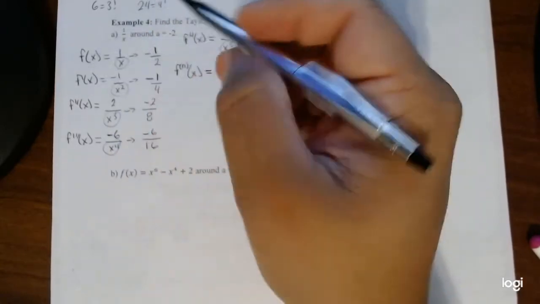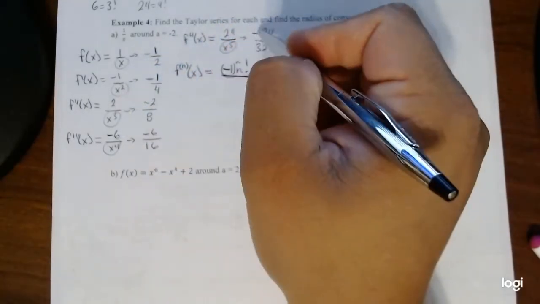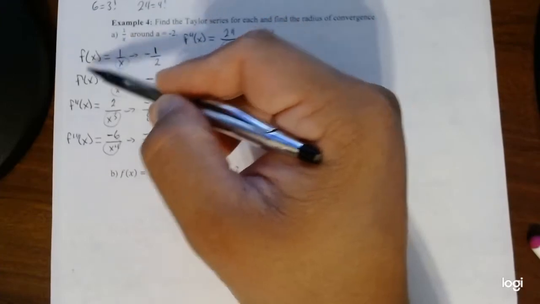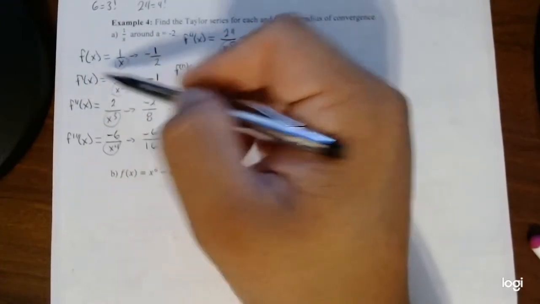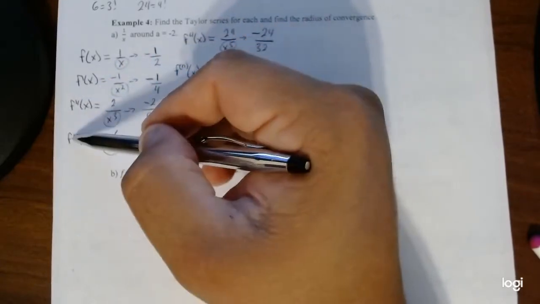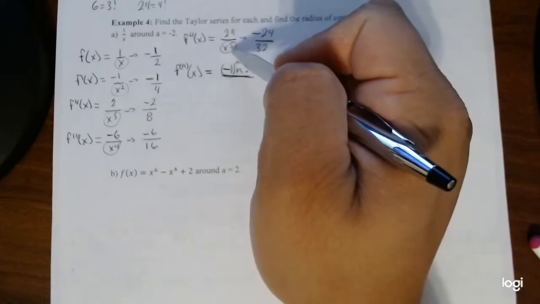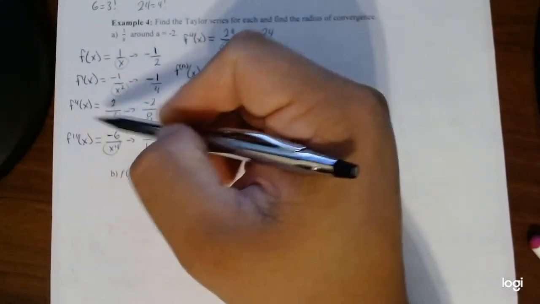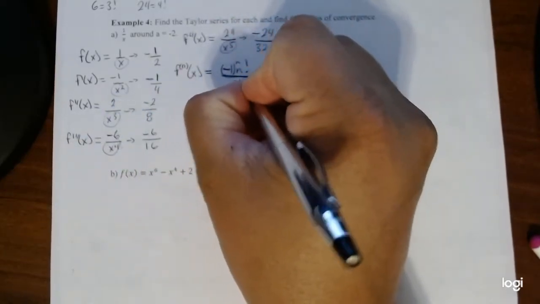Again, if I follow that same template we did for n, we have the zeroth derivative, first derivative, second, third, fourth derivative. Notice it's this number plus 1 that gives you the bottom one. 1 plus 1 is 2, 2 plus 1 is 3, 3 plus 1 is 4. So this looks like it's x to the n plus 1 power.